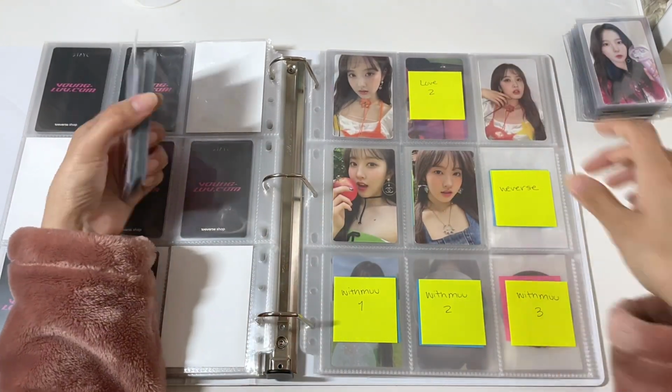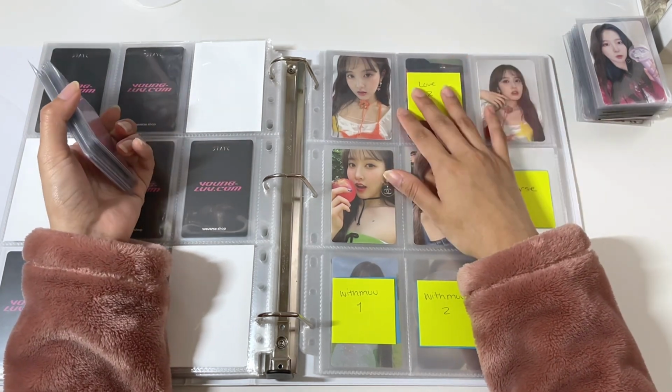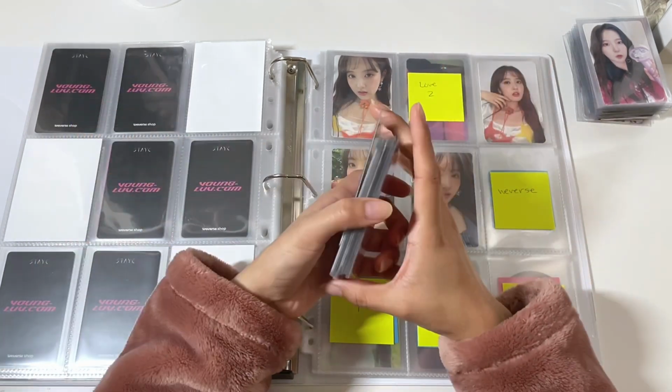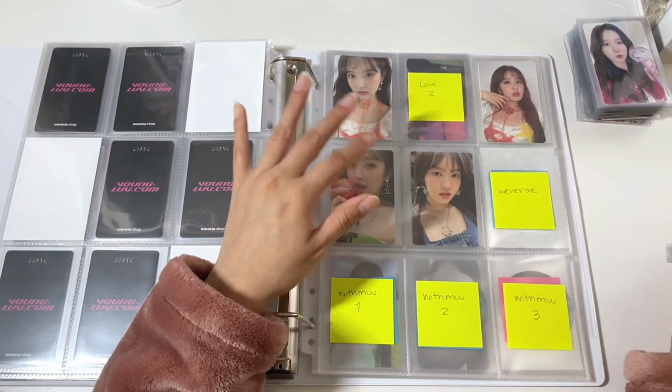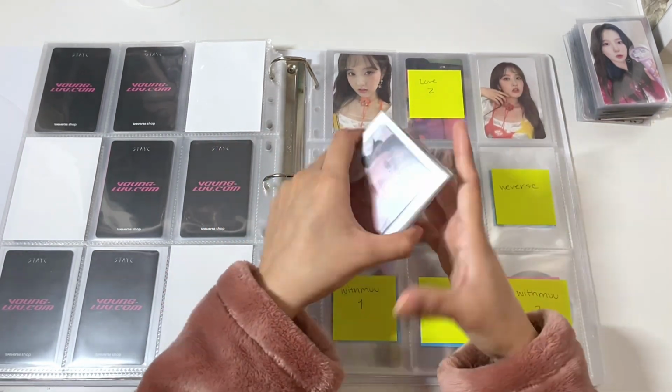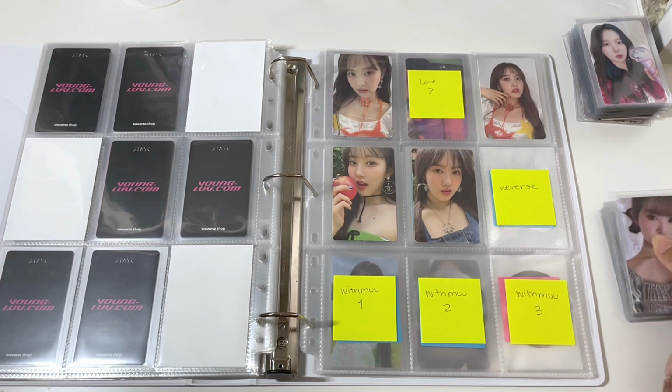so we have that complete. And then I'm still missing this one, but I already have it on the way, like it's secured from one of the GOMs that I joined. But that is it for that. And then we are moving on to the Wismu photo cards.